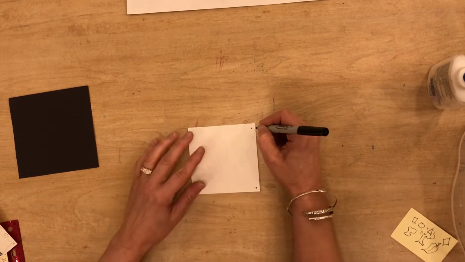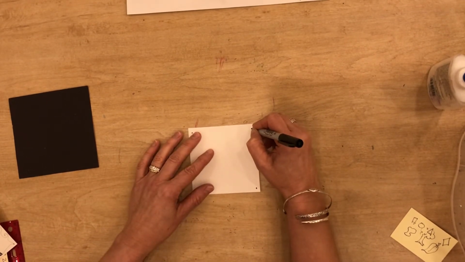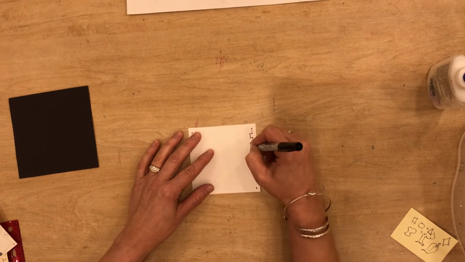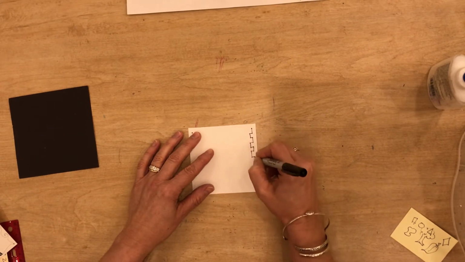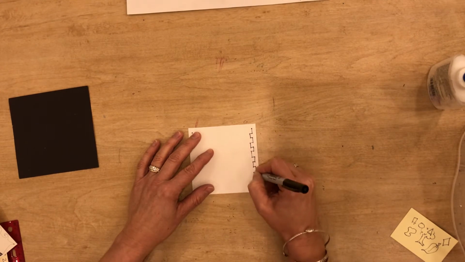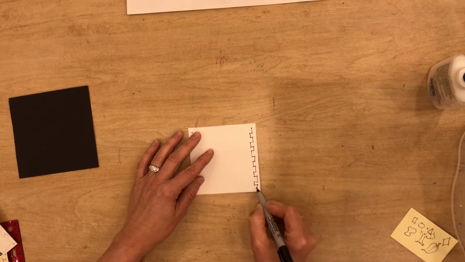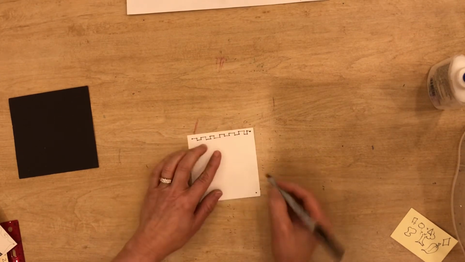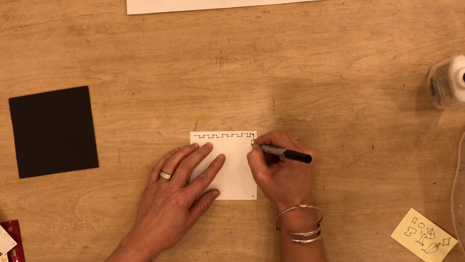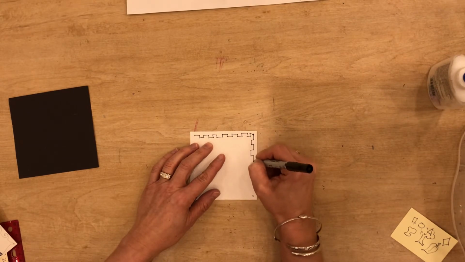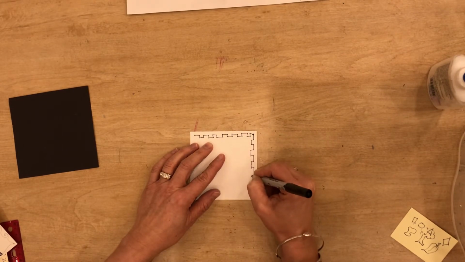So let's see, I'm going to maybe come over here and do a geometric border design. Notice I'm trying to make sure I hit that corner. I'm going to turn this and come over, and I'm just doing this all the way around.